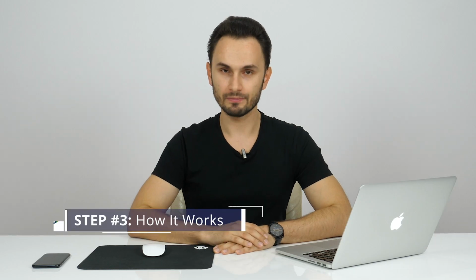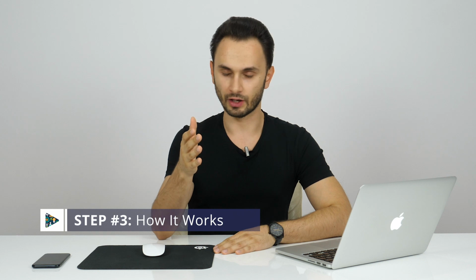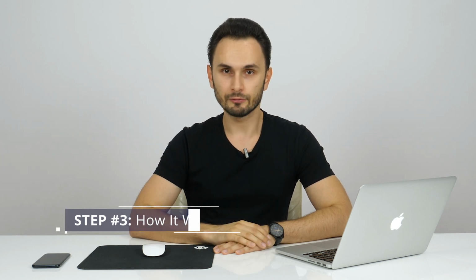And step number 3, how it works. Here's the thing. At this point, the viewer is fairly invested in your idea, but he's not sold on it yet. So let's do that. People want to know how things are done, and they want to understand what you will do for them. So tell them, lead them through the entire process. And you get bonus points if you can actually chunk it down in 3 steps or phases. As human beings, we just love to simplify things in 3 simple steps. For whatever reason, it simply works.